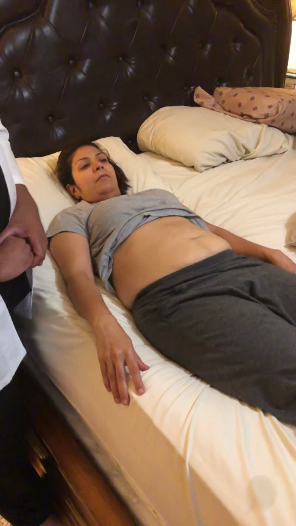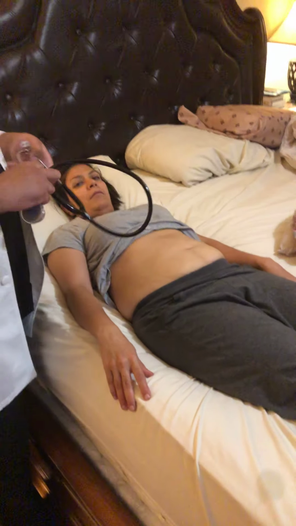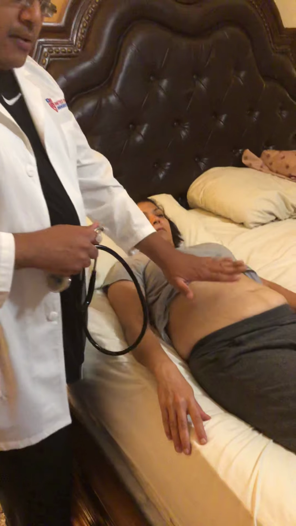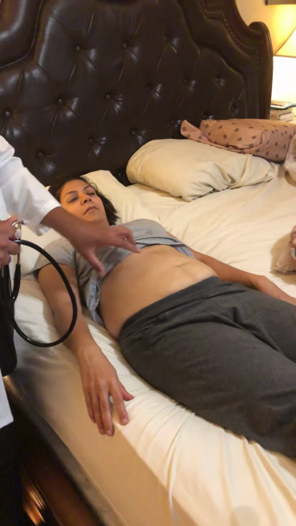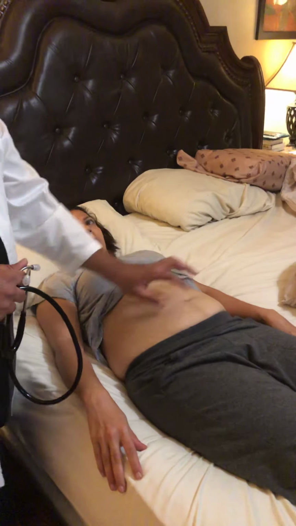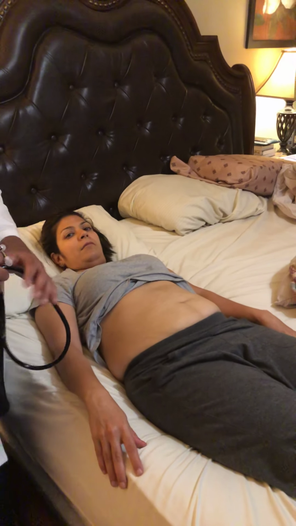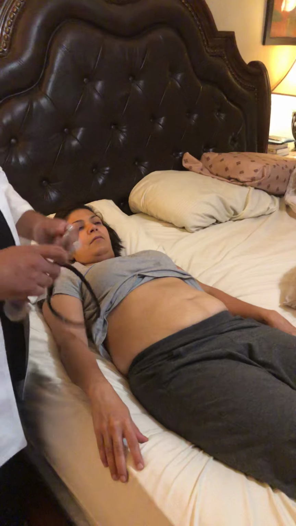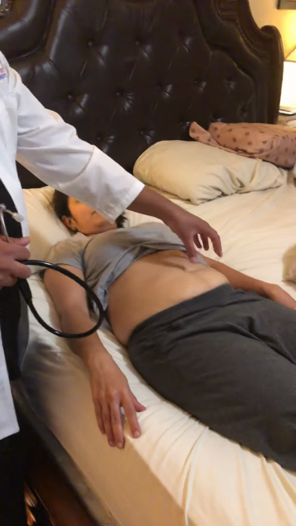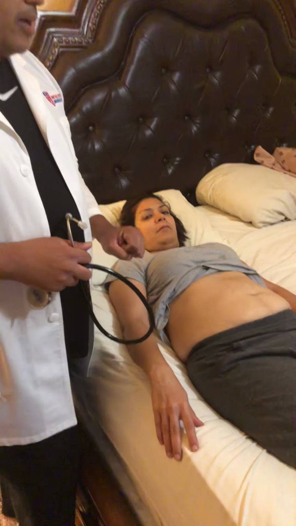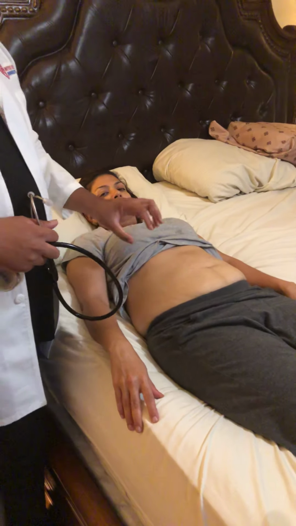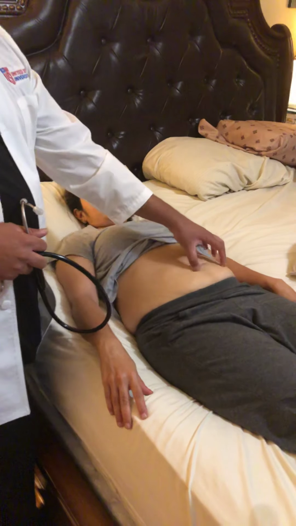Now I will go ahead and move on to the auscultation part. I'll focus right here on the abdomen. The abdomen is divided into 4 quadrants: the right upper quadrant, the left upper quadrant, the left lower quadrant, and the right lower quadrant. I will auscultate each quadrant. To truly diagnose a patient with hyperactive bowel sounds, you are supposed to listen to each quadrant for a full 5 minutes.